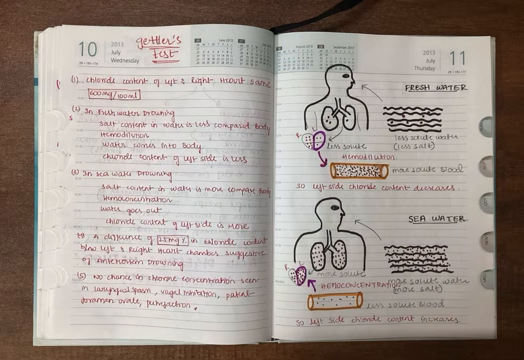In seawater drowning, the salt content in the water is more compared to the body. There will be hemoconcentration, water goes out, and the chloride content of the left side is more. In case of freshwater drowning, the chloride content of the right side of the heart is higher and the left side of the heart is less. In case of seawater drowning, the chloride content of the right side of the heart is less and the left side of the heart is more.